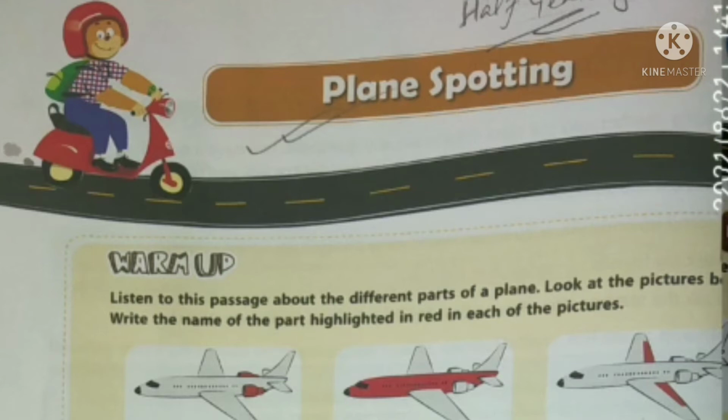When she reached home, it was almost 7:30 p.m. She ran to her room and studied the photograph she had clicked, and she found that the thing which fell off the plane was a grey piece of metal.